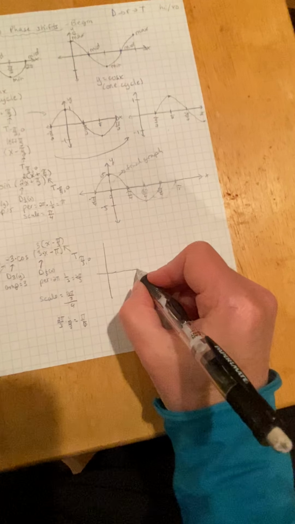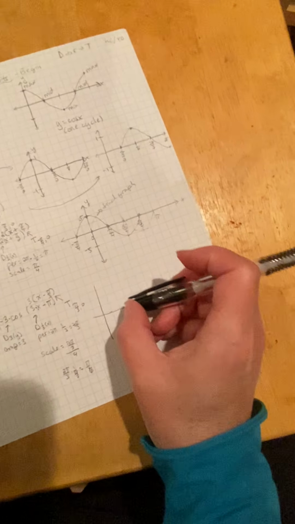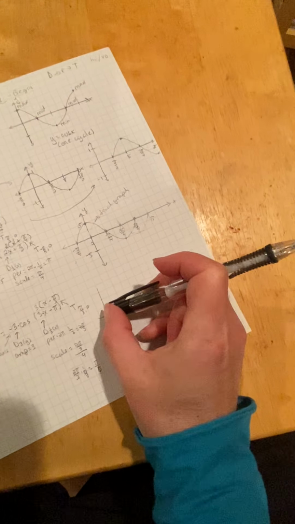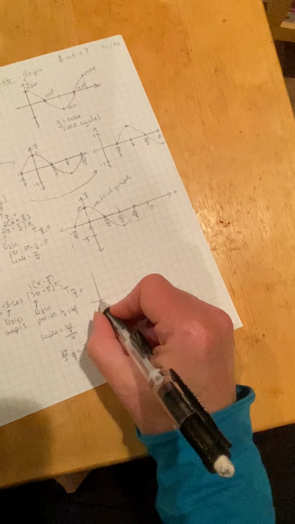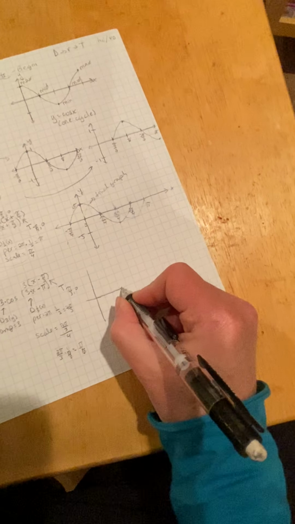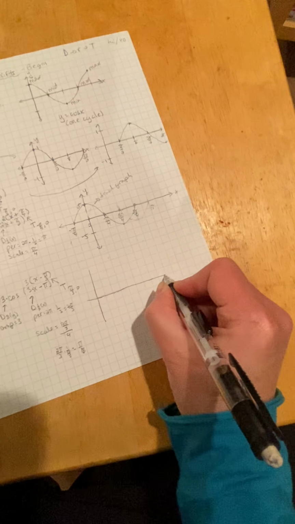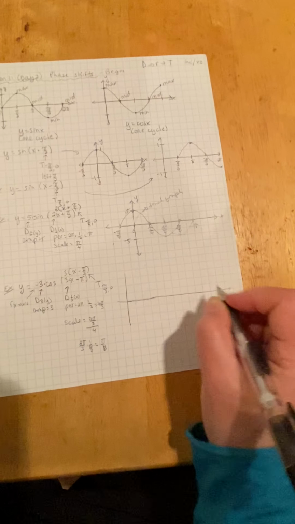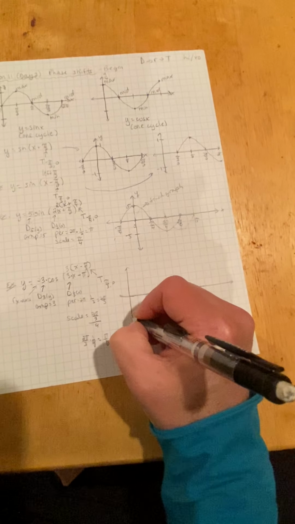Oh, sorry, I'm not getting my x-axis drawn very neatly here. Try to fix that. It's not always that easy to hold the phone to video and write at the same time.